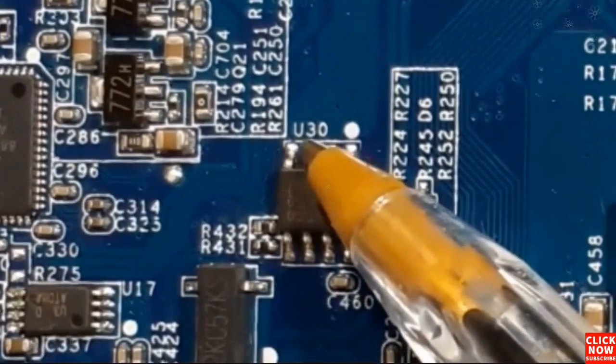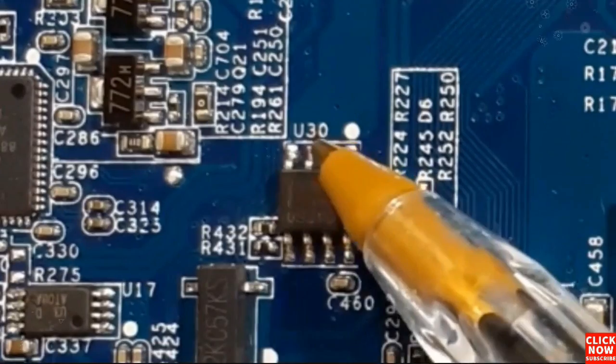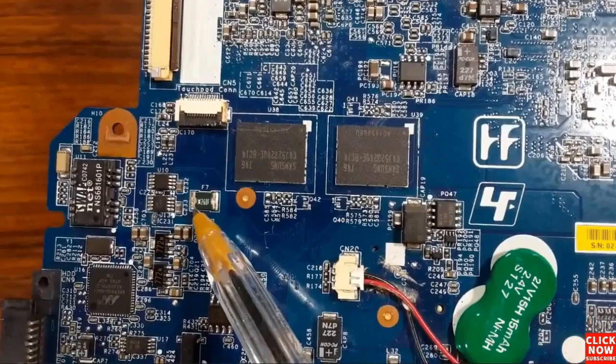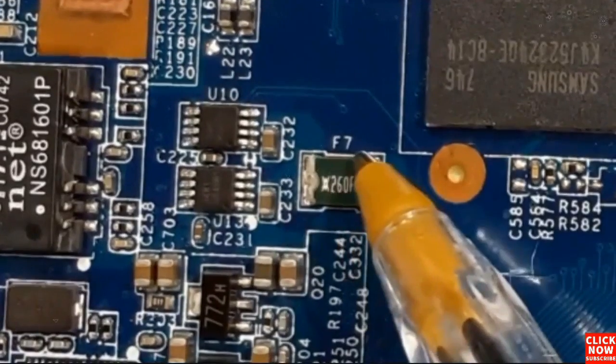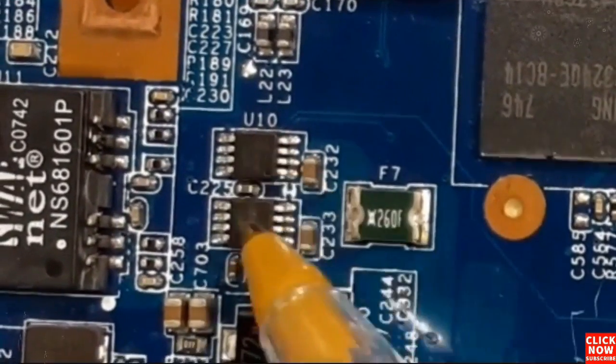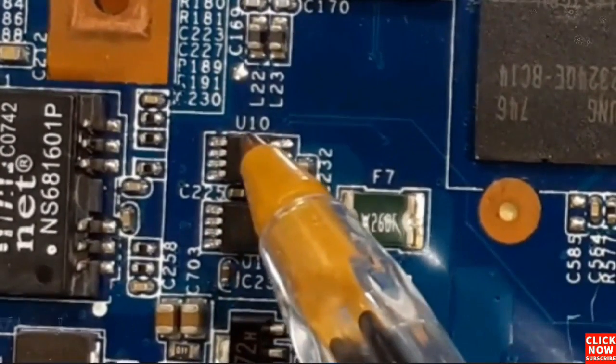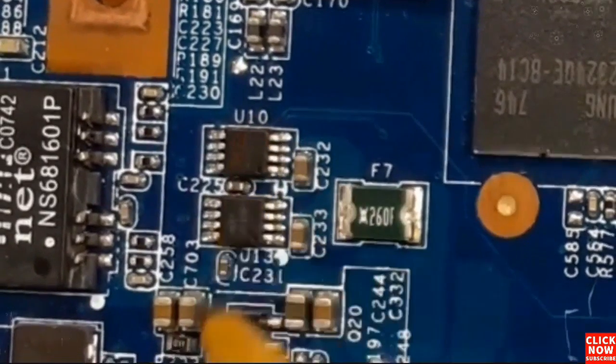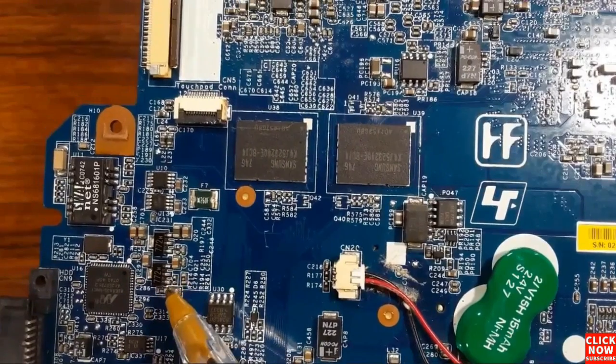So here we have U13. Basically, this is an IC. Here we have another fuse. F means fuse, F7. Here we have U10. These are two ICs. U refers to IC, okay? And Q is for the MOSFET.